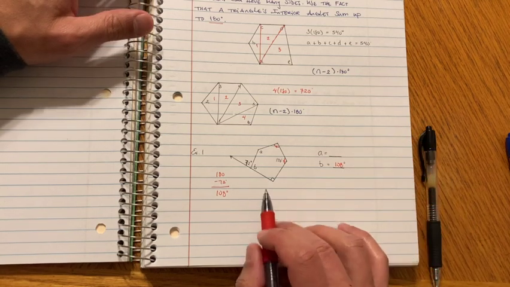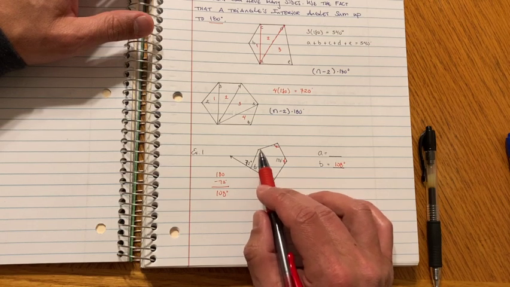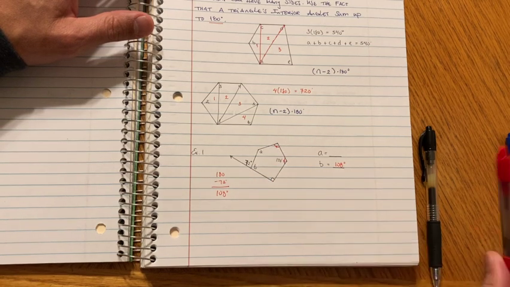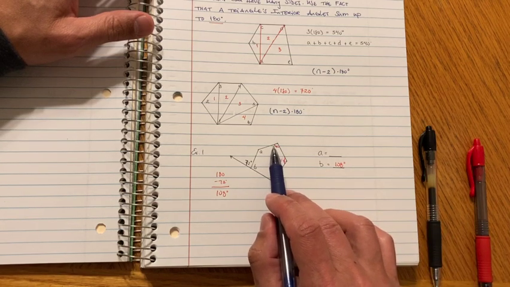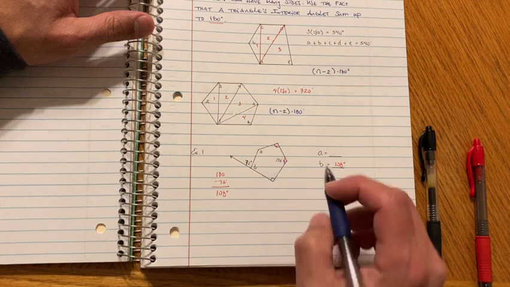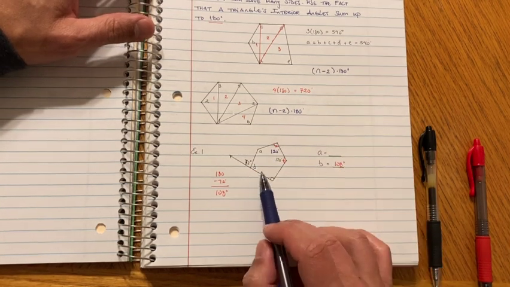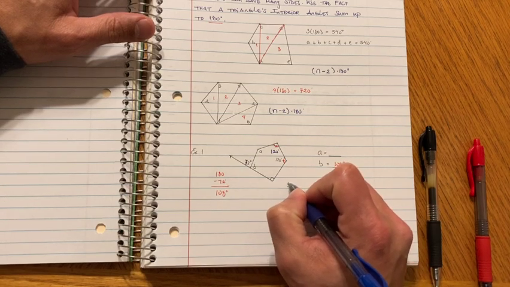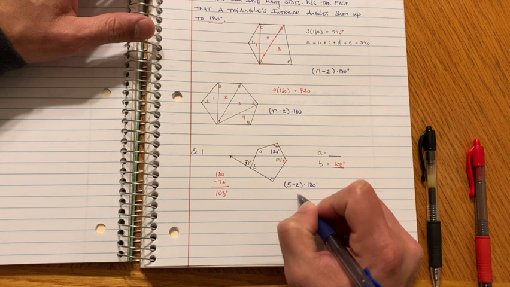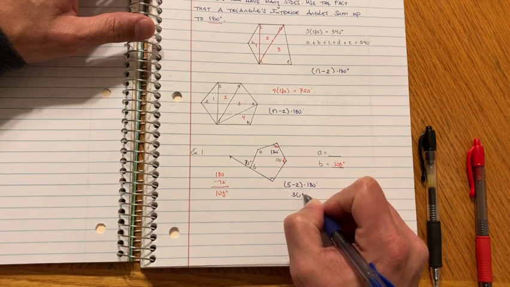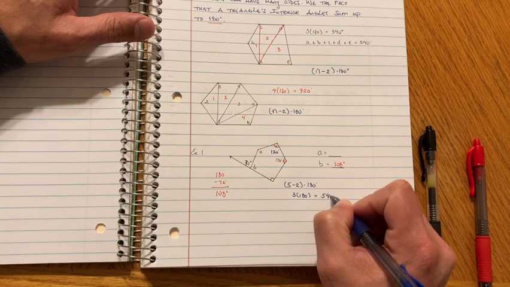And then this one right here, we know that's 90 degrees. And we know that this has 1, 2, 3, 4, 5 sides. Now you see these here are the same, right? The little symbols right here, the red symbols. That means this one's also 120 degrees. Now this one has 5 sides, and 5 sides means 5 minus 2 times 180. That means we have 3 triangles times 180 degrees. That means the total is going to be 540 degrees.